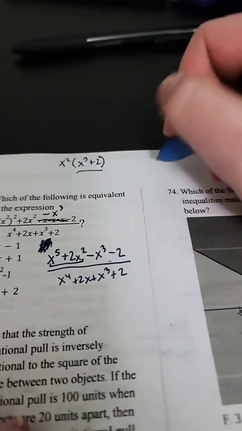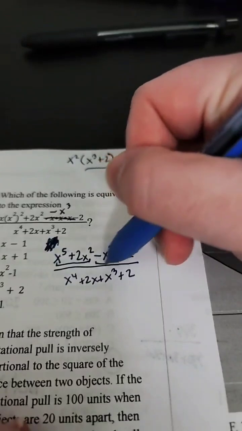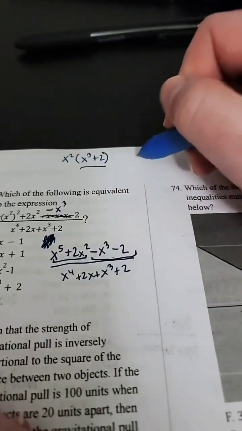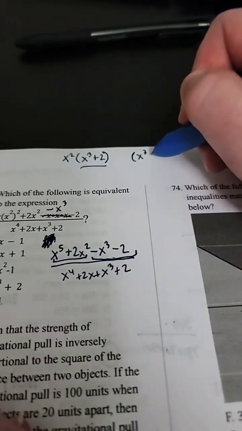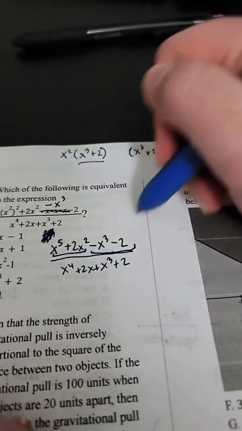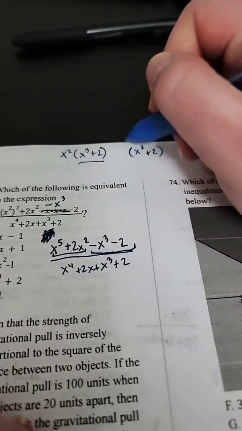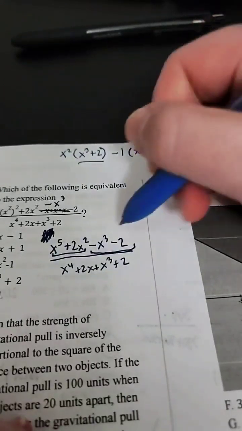So then what I would do over here is I want to make the stuff in parentheses be the same for this group right here with the negative x cubed minus 2. So I have to think, what can I take out so that as a factor in my parentheses I have x cubed plus 2? Well, if I just take out a negative 1, that works because negative 1 times x cubed is negative x cubed.